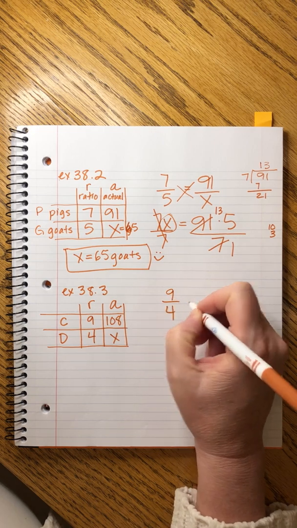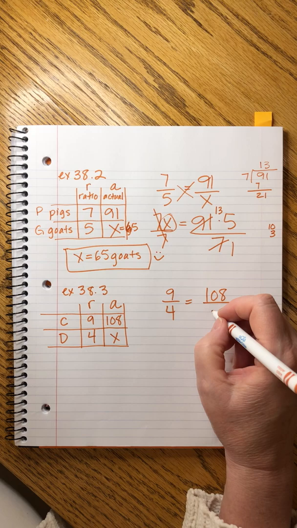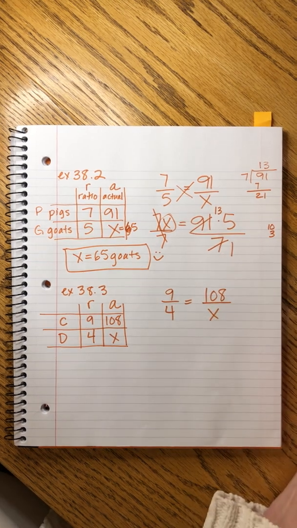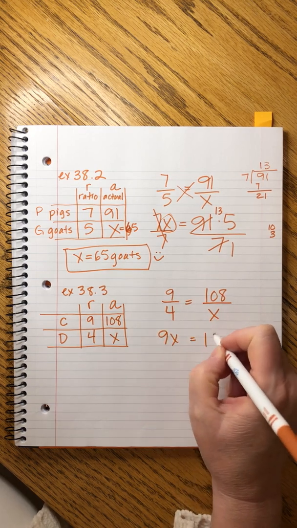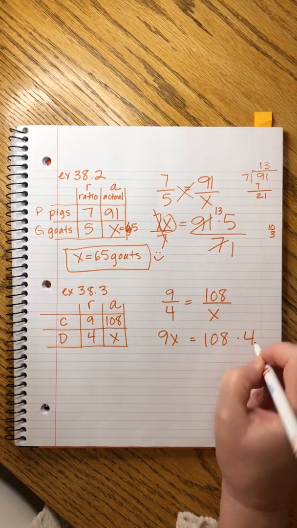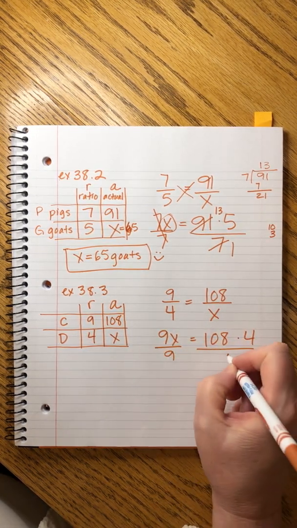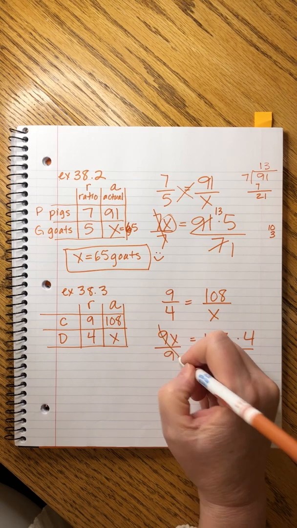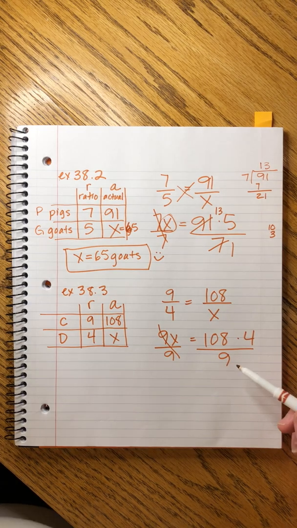9 over 4 equals 108 over X. Yes, and then I get 9x equals 108 times 4. I'm not going to multiply that. I'm going to divide by 9. This cancels. 9 and 4 have nothing to say to each other, right? This is 2 times 2. This is 3 times 3. Nothing's going to cancel there.